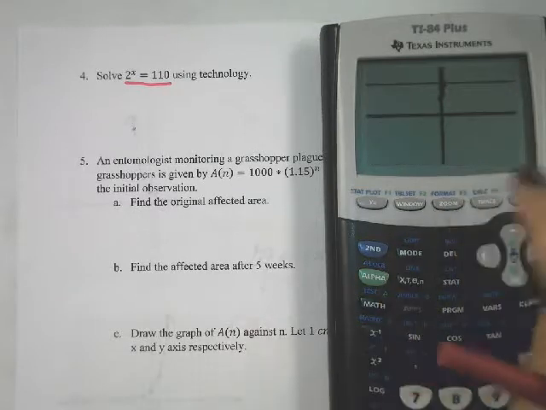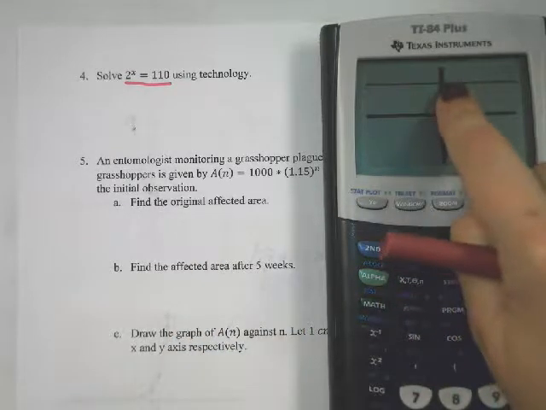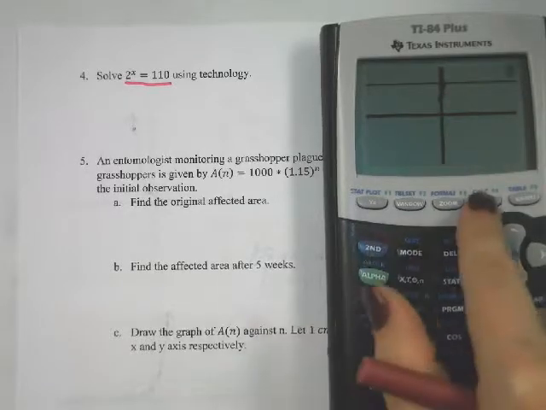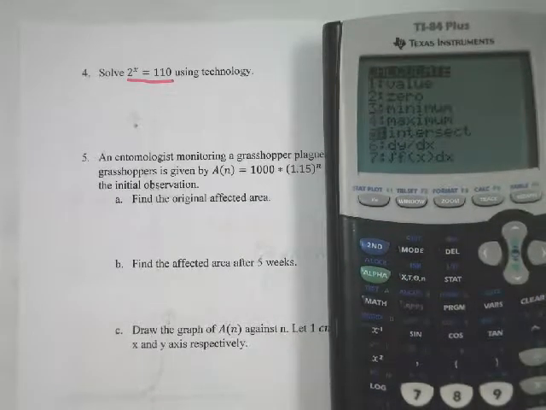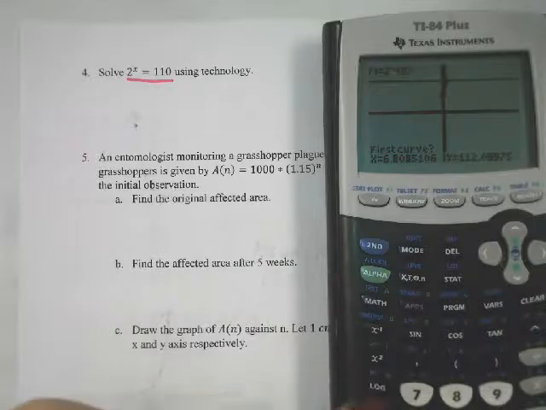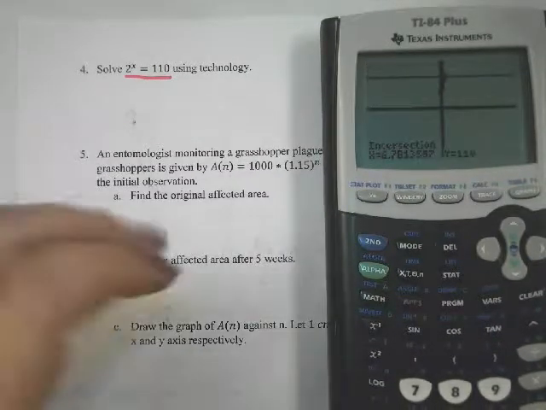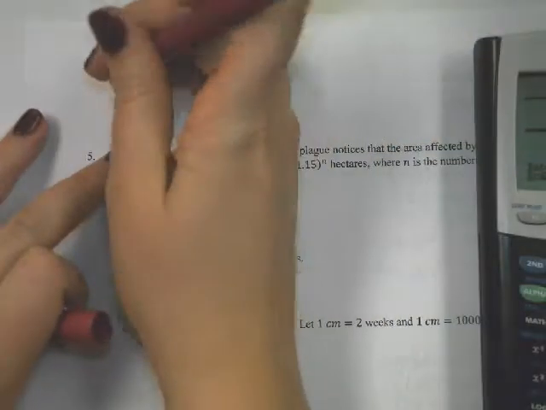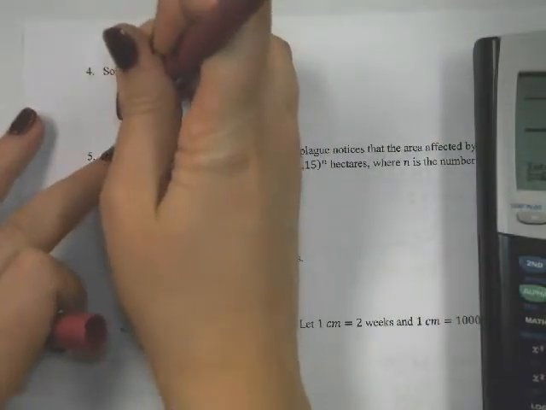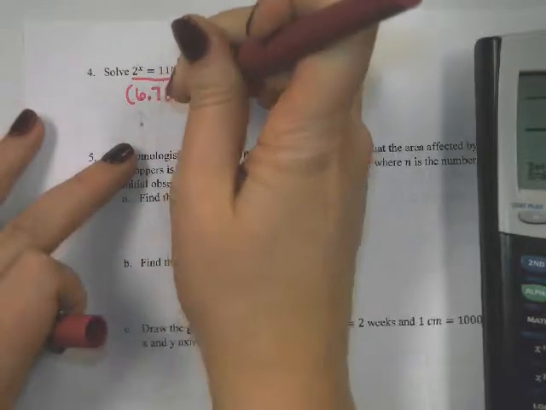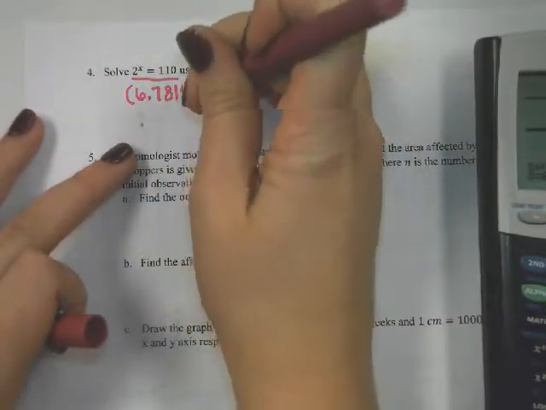Once again, to do that, I zoomed out until I could see the intersection point. I know we can't really see it, but it is there. We press second calculate intersect, which is number 5. And then it'll just press enter, enter, enter, and it should give us the solution. So my calculator said 6.78135, so 14.